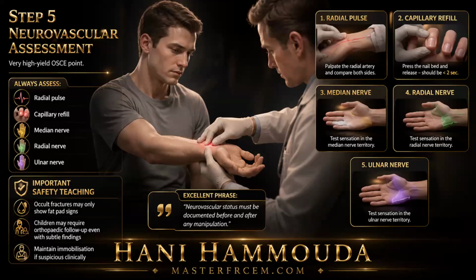So what is the most important? With any fracture, we need to always assess the peripheral pulse, which includes the radial pulse as well as capillary refill in the fingers. Along with that, we need to check sensation along the median nerve, radial nerve, and ulnar nerve over the hand. So neurovascular status should be intact. This is very important, both when we see the fracture and after application of the back slab, we also need to check this for confirmation.